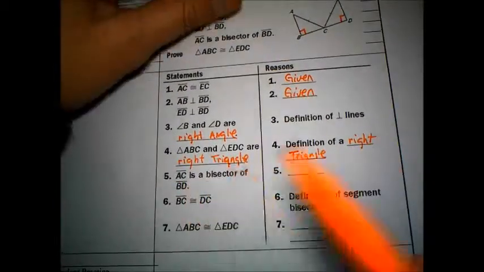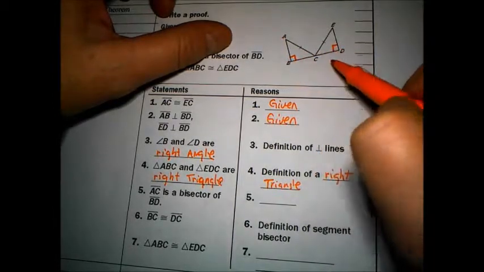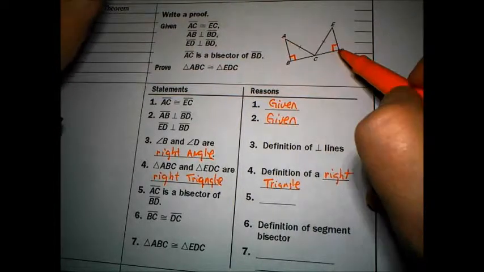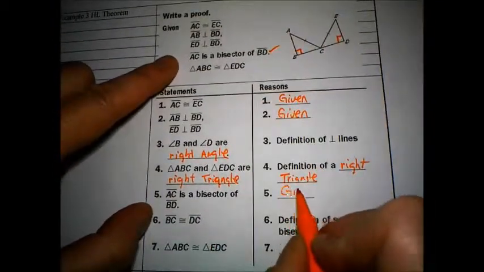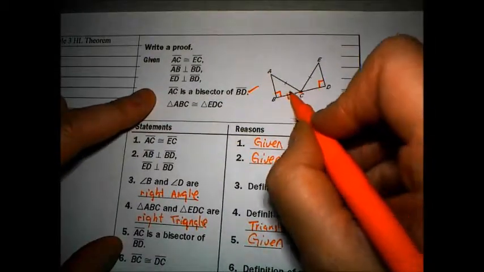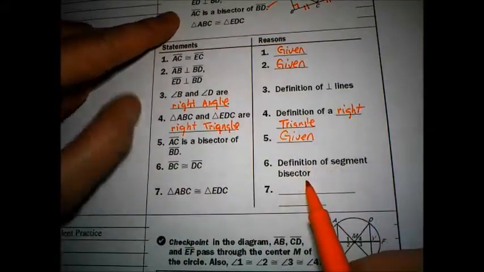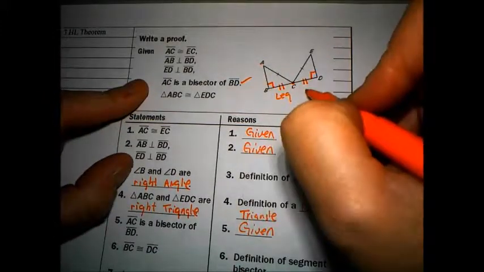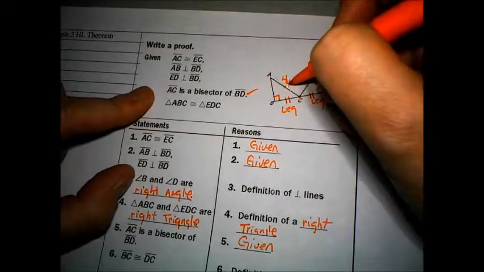And it says AC is a bisector of BD. AC bisects BD. Oh, I'm sorry, I missed it. I was thinking for a minute. That is part of our given up at the top. If it bisects it, that means C is a midpoint, which means that BC is actually equal to CD by definition of the bisector. And so if I'm looking at this, I have a right triangle. BC is a leg. AC is across from the right angle, so that means this is the hypotenuse.